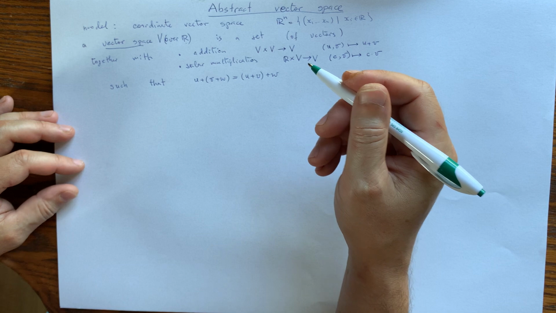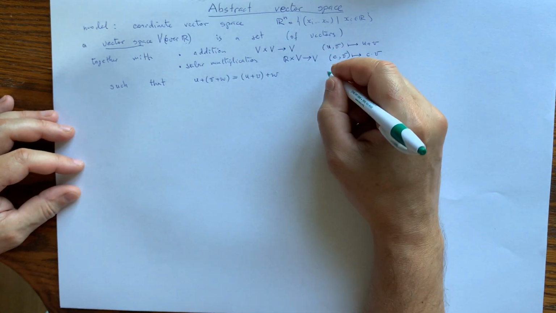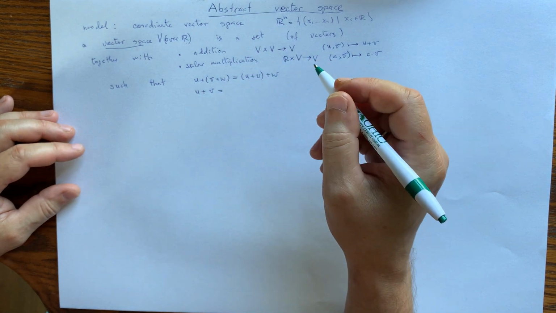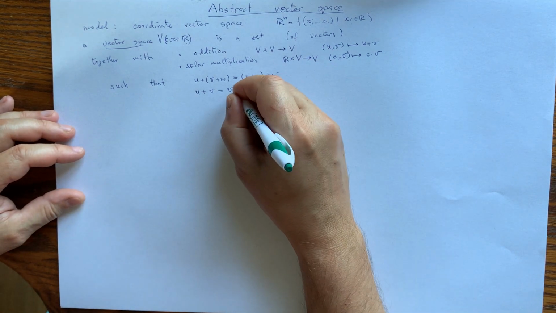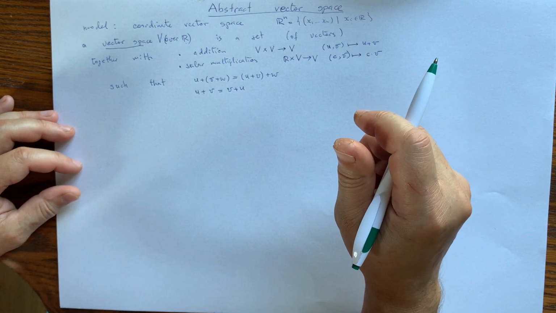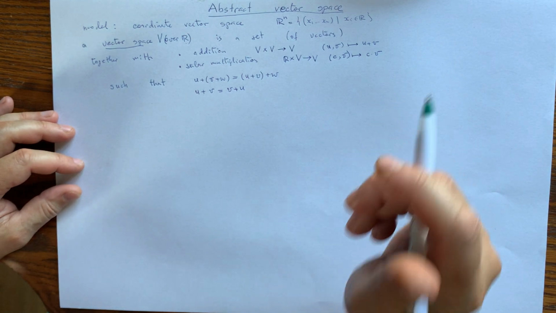Then we have commutativity of addition, which says it doesn't matter which one comes first and which is second. For two vectors, the result of addition is still the same.